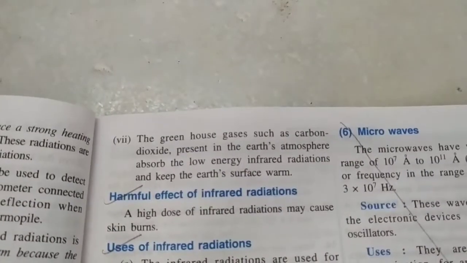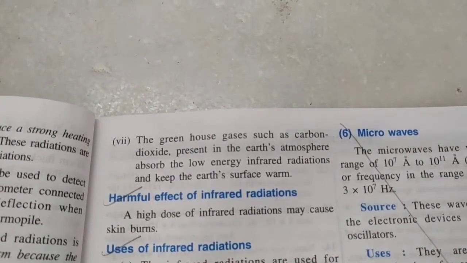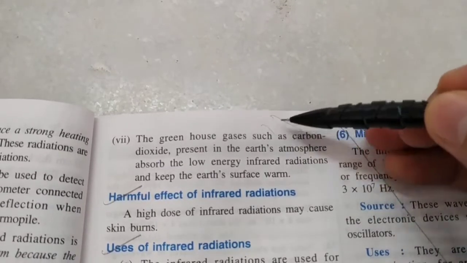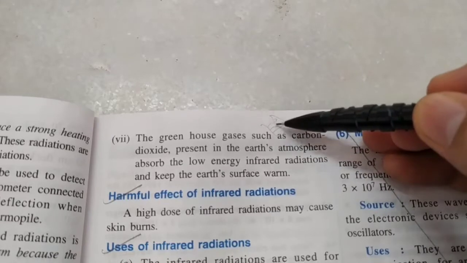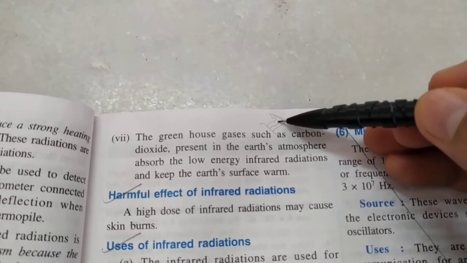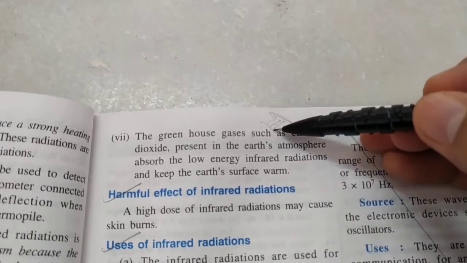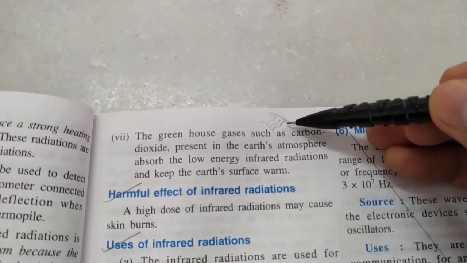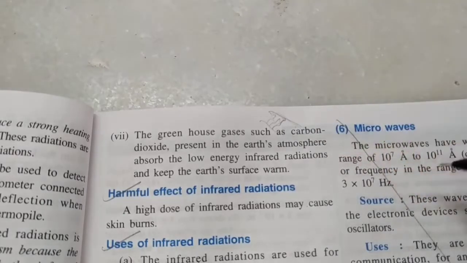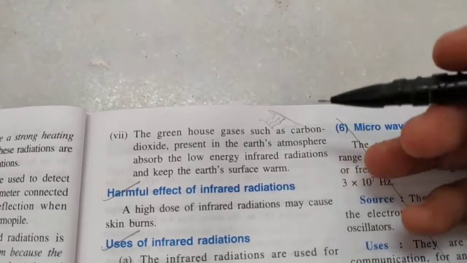Also the greenhouse effect, which can sometimes cause global warming as well. If you remember, the greenhouse gases like carbon dioxide trap the infrared rays coming from the Earth's surface. These infrared rays are nothing but heat rays, but they are of long wavelength. At long wavelength, infrared rays are trapped by greenhouse gases, thus heating the Earth's atmosphere and the surface.